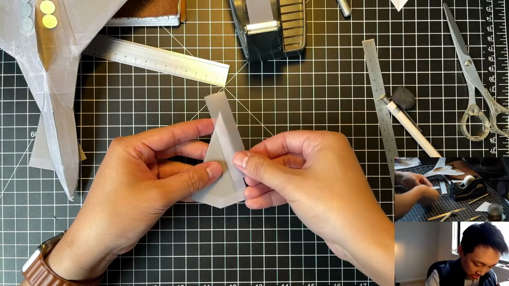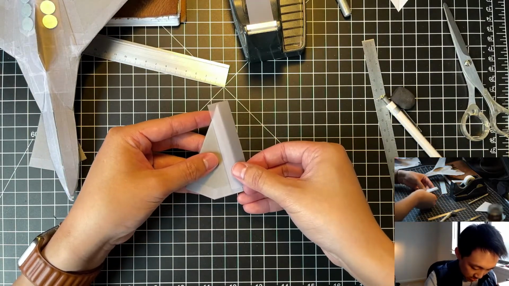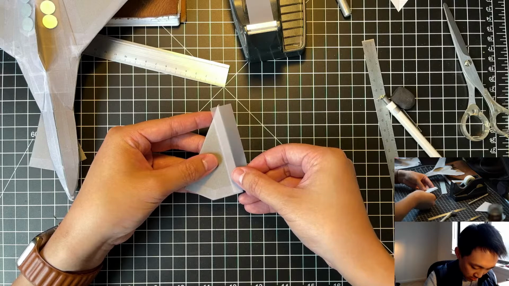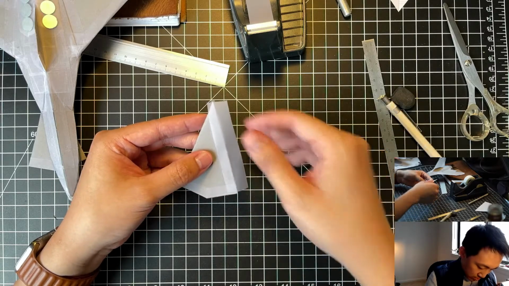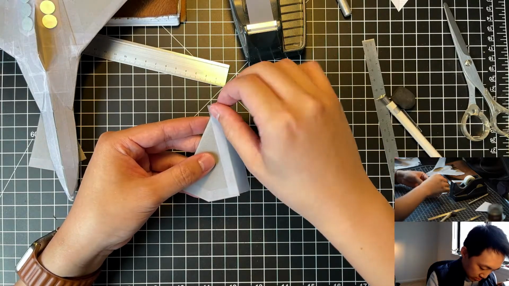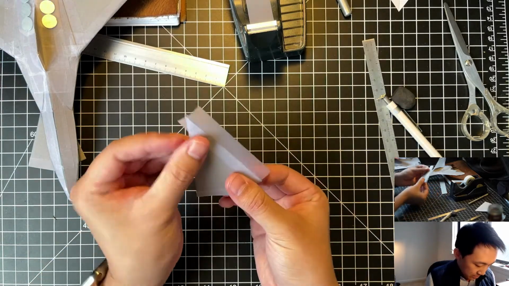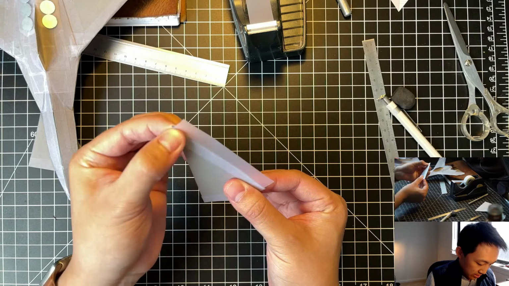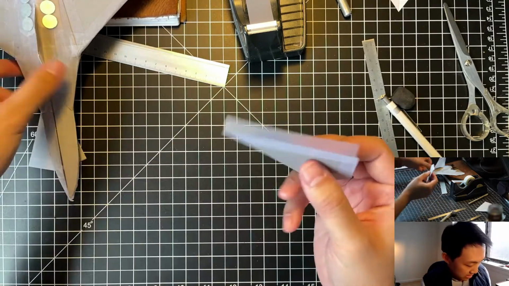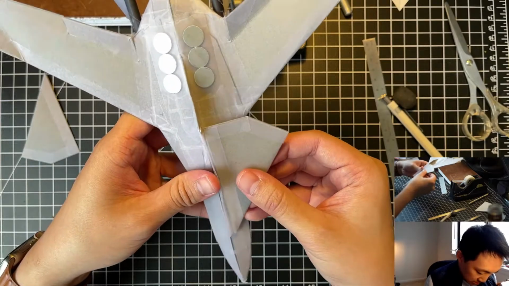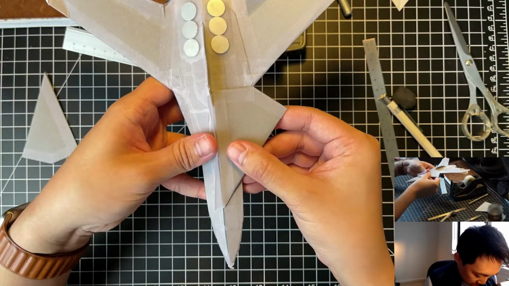And then you just align it here. So that looks pretty clean, right? Fold that in over itself. You don't need to cut it, but you could if you wanted to. You just align it.